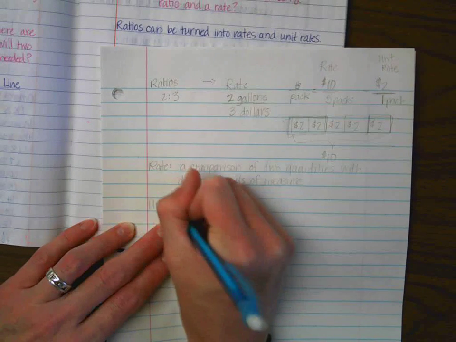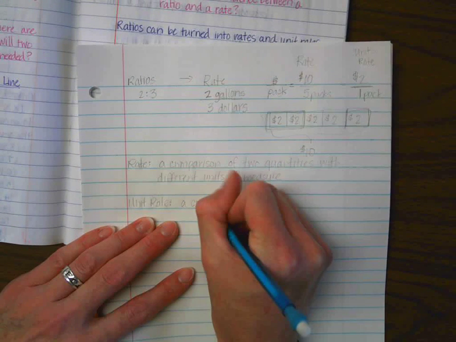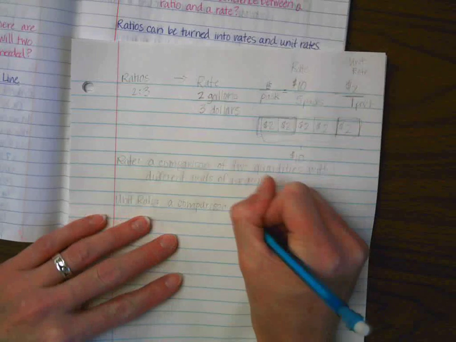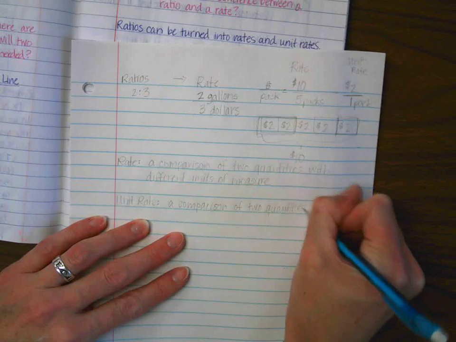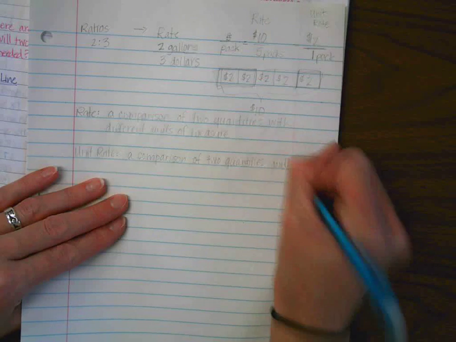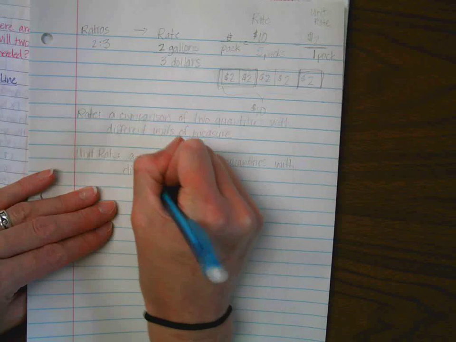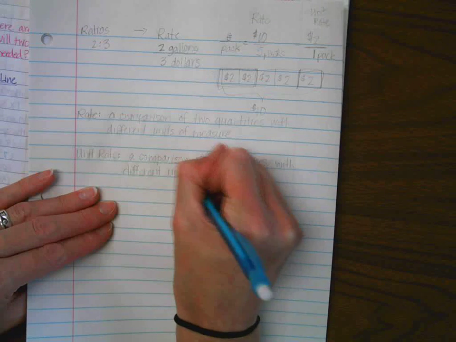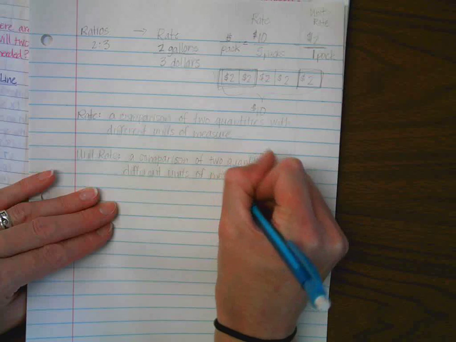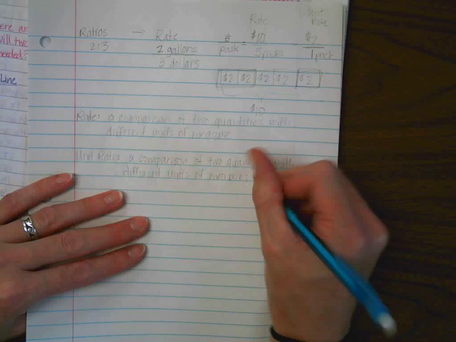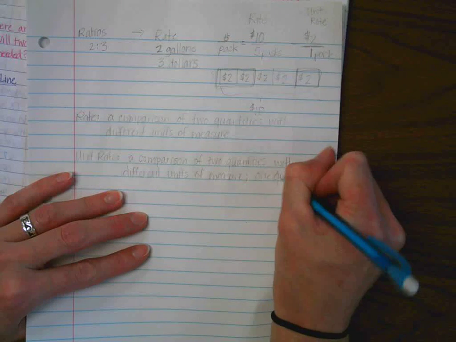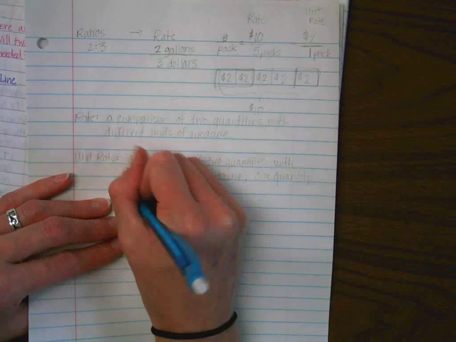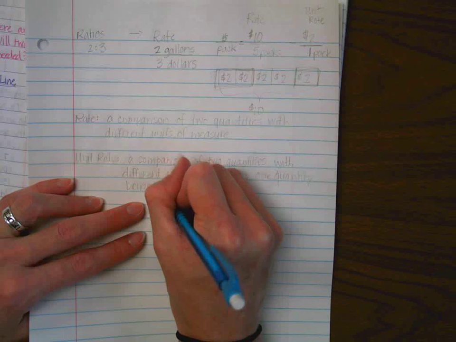Okay, a unit rate is a comparison of two quantities with different units of measure; one quantity being one.